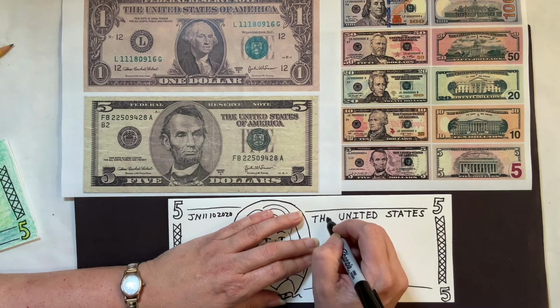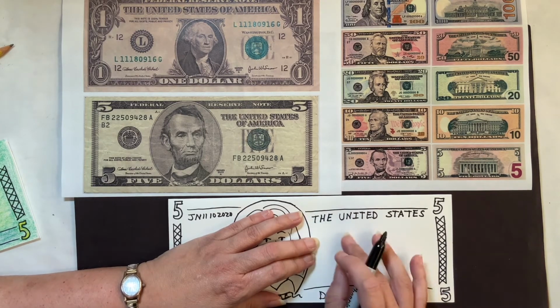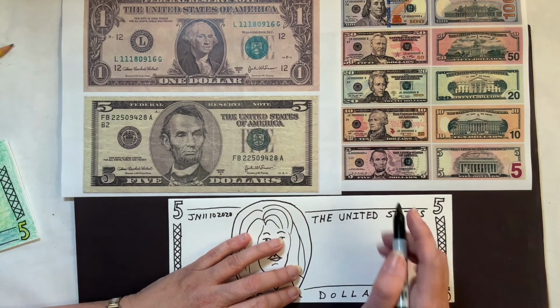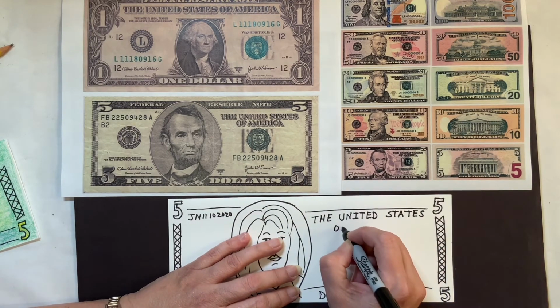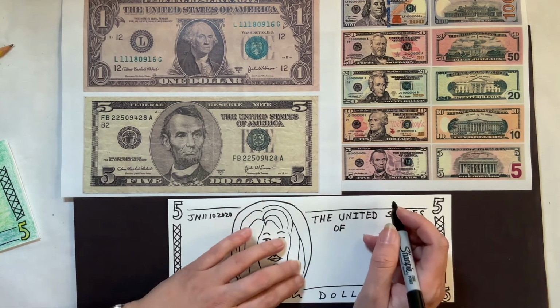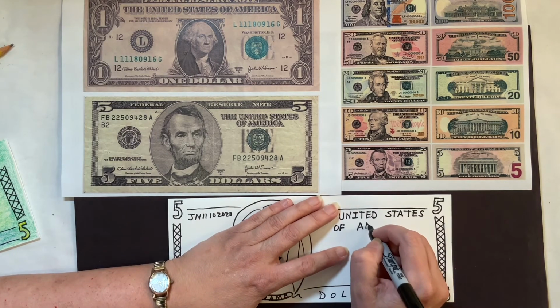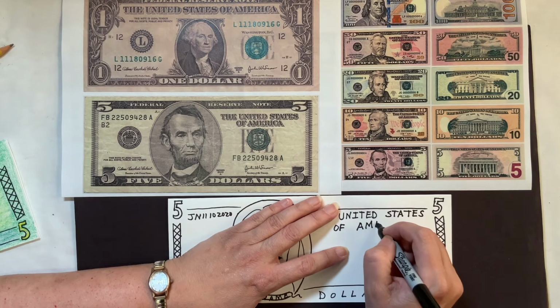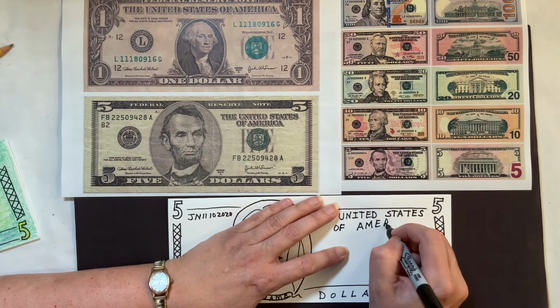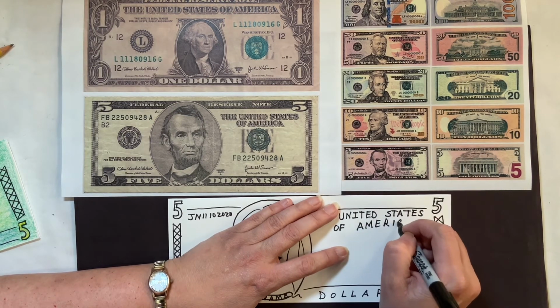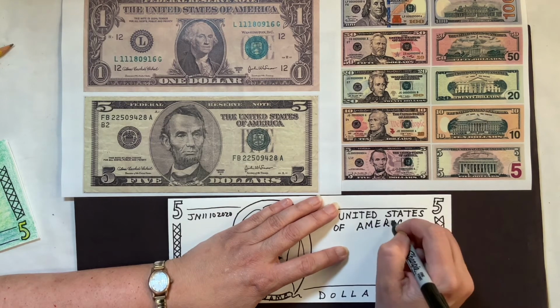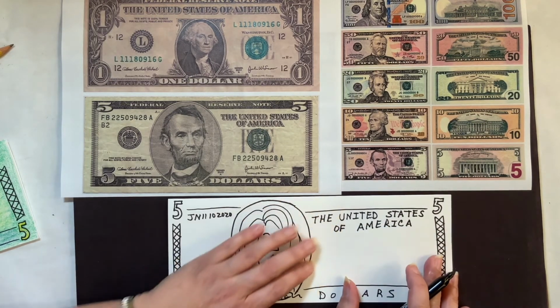I always try to go with the middle word first to kind of space it out. And then the word of, all in capital, America. A-M-E-R-I-C-A. We're in America. Okay.